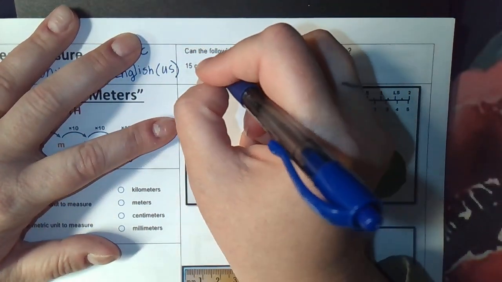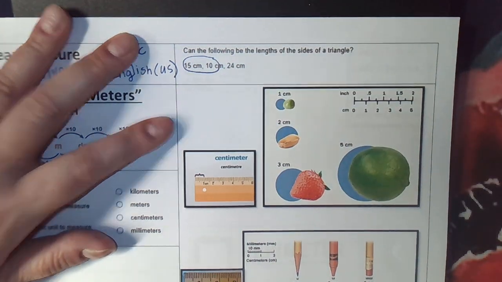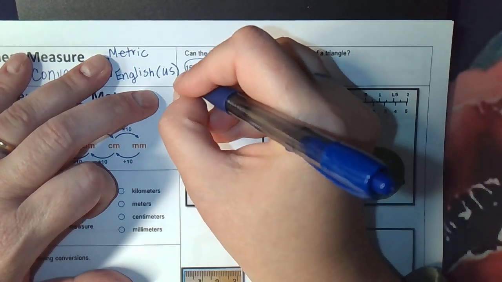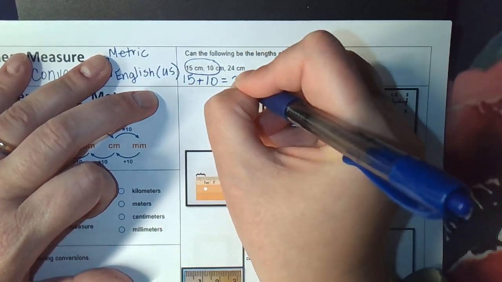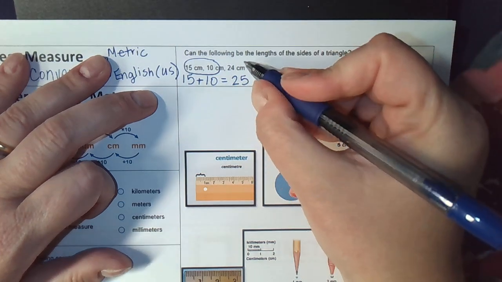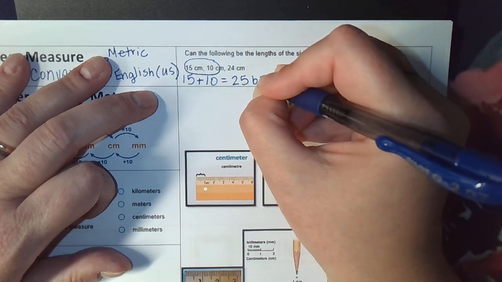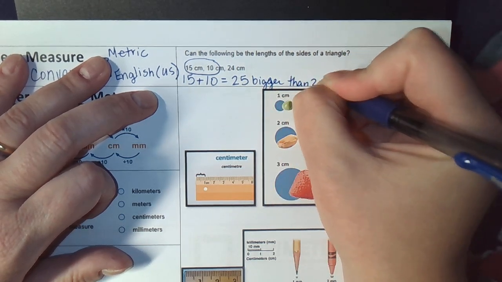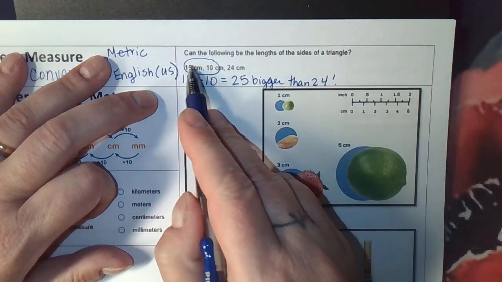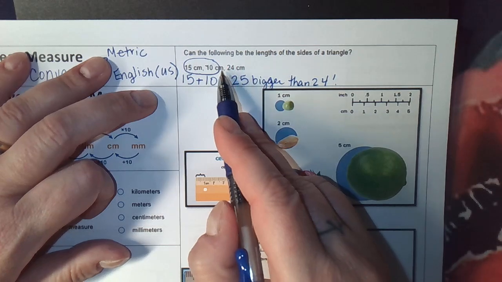So, let's try adding up these 2 sides, 15 and 10, and that makes 25. And is that bigger than 24? Yep. So 2 of our sides, when we added them up, are bigger than our third side.